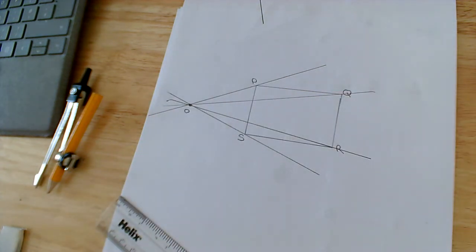Okay, so that's my first step completed. I've drawn rays through each of my vertices there.